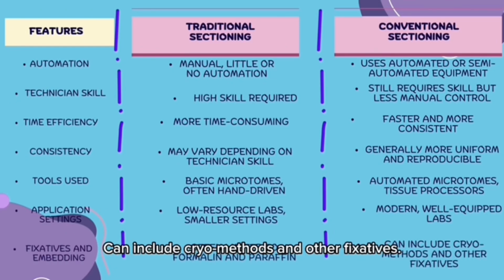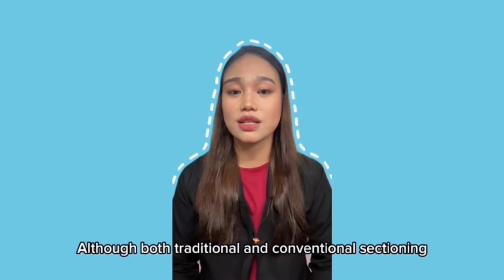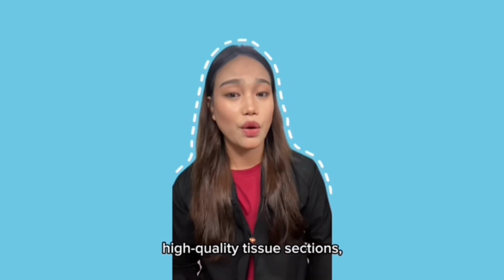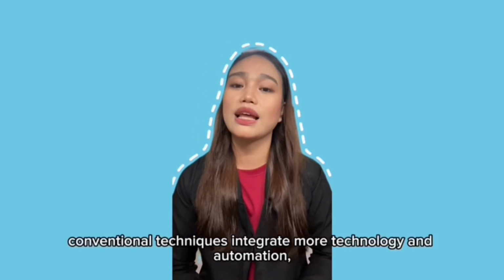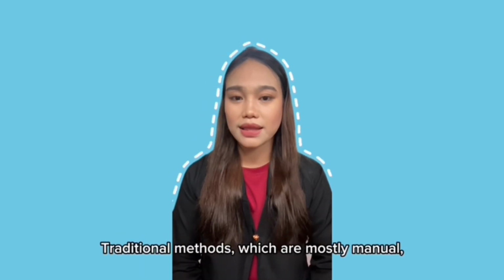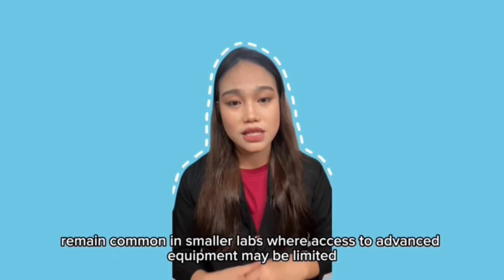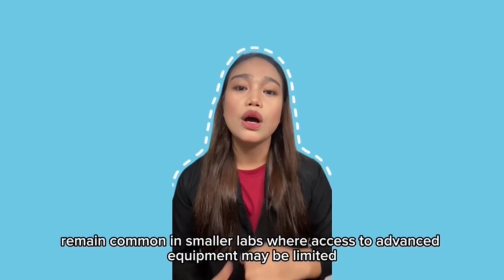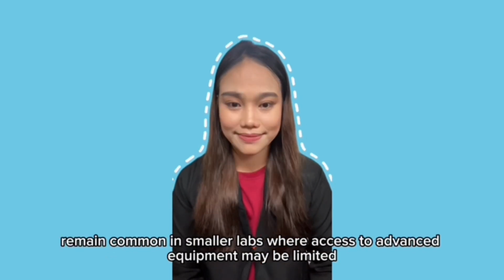and other fixatives. Although both traditional and conventional sectioning methods strive to produce high-quality tissue sections, conventional techniques integrate more technology and automation, enhancing efficiency, consistency, and throughput. Traditional methods, which are mostly manual, remain common in smaller labs, where access to advanced equipment may be limited.